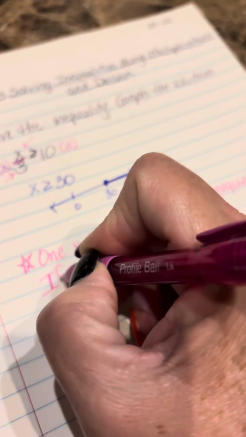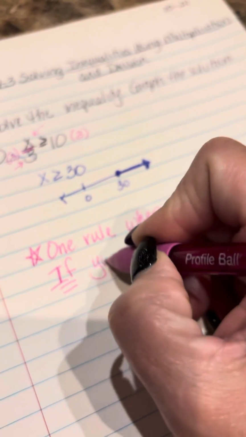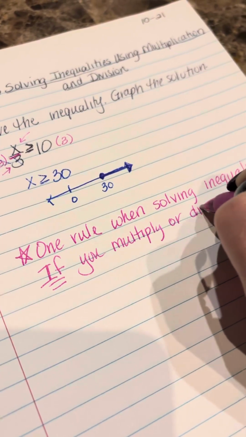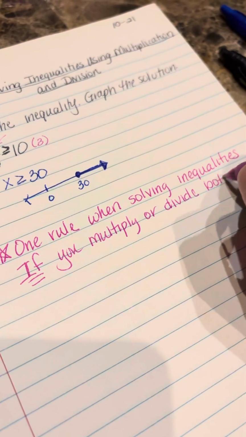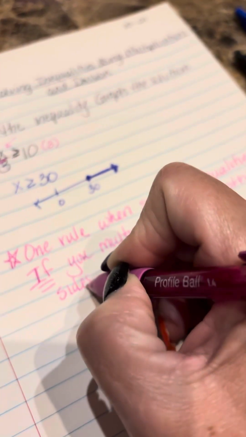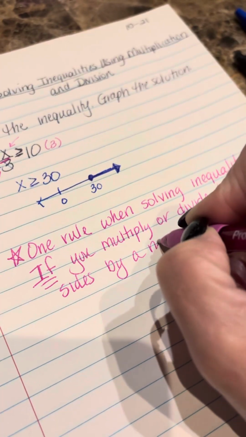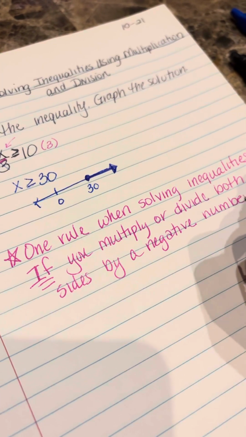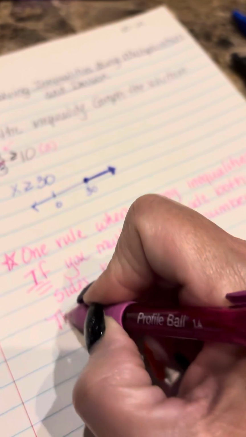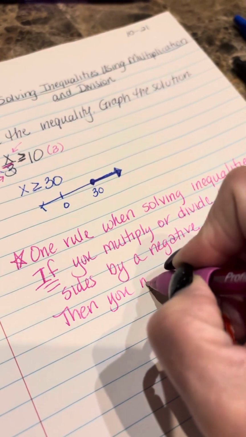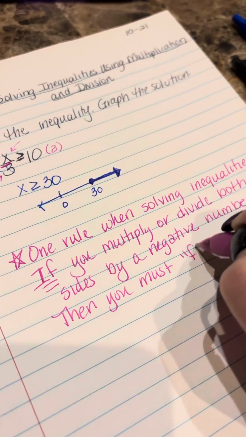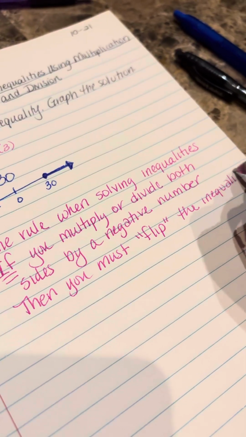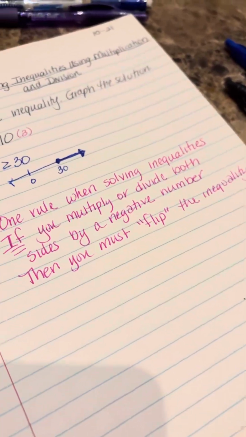If you multiply or divide both sides by a negative number, if you multiply or divide both sides by a negative number, then you must, I'm going to put this in quotes, flip the inequality. So here's an example of that.